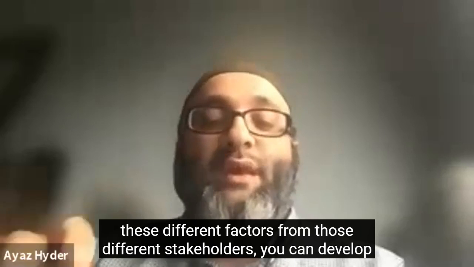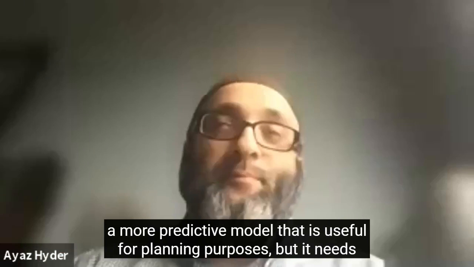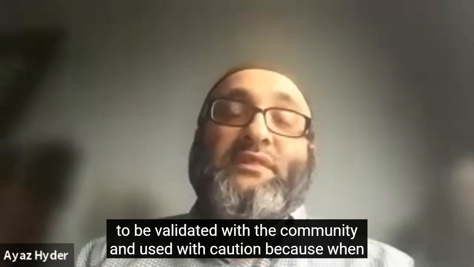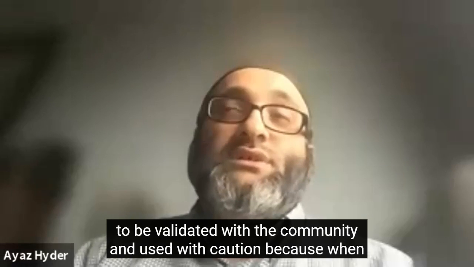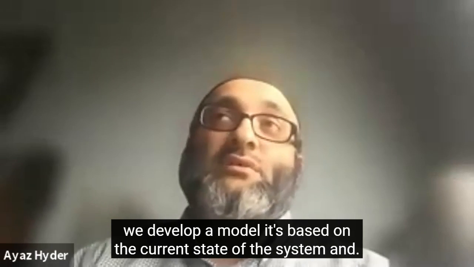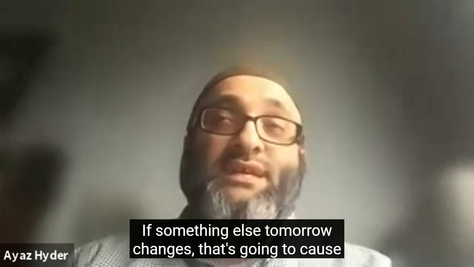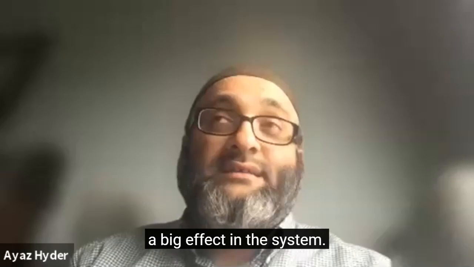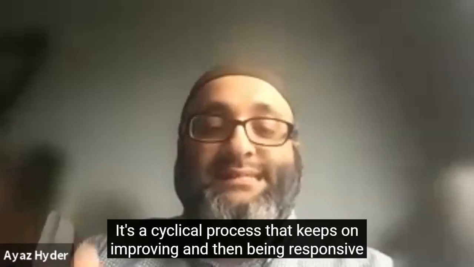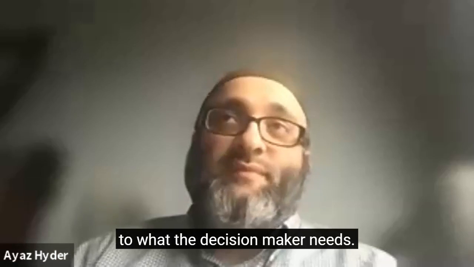but then if you're able to get data on these different factors from those different stakeholders, you can develop a more predictive model that is useful for planning purposes, but it needs to be validated with the community and used with caution, because when we develop a model, it's based on the current state of the system. And if something else tomorrow changes, that's going to cause a big effect in the system, we need to be able to change that. So modeling should never be a one-time process. It's a cyclical process that keeps on improving and then being responsive to what the decision maker needs.